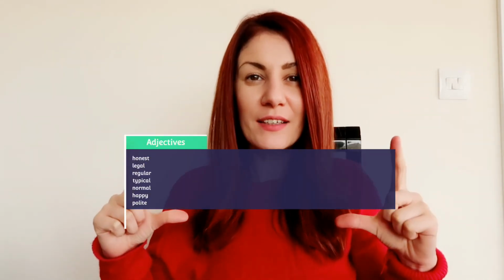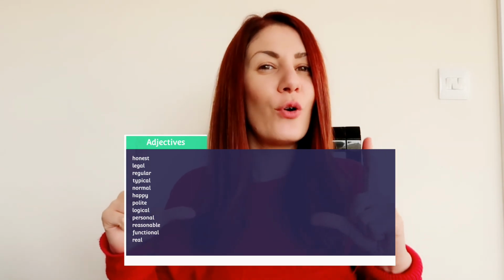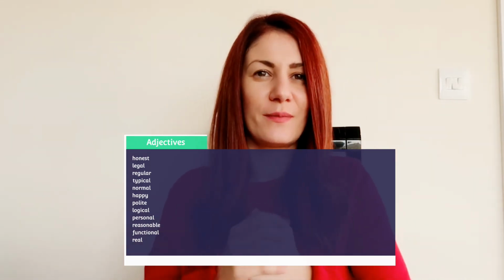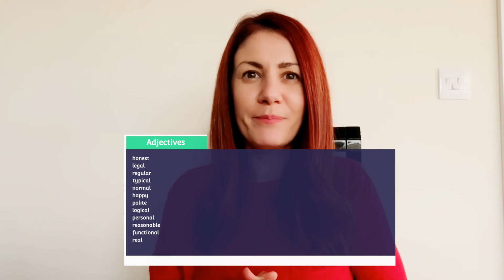Atypical. As you can see, it's not easy to remember all of this because different prefixes are used with different adjectives. There are a few rules, but not many. So now I'm going to give you a list of adjectives here, and you have to form the opposites. So get a pen and some paper, and let's do this. Click pause, do the exercise, and then come back to check your answers.